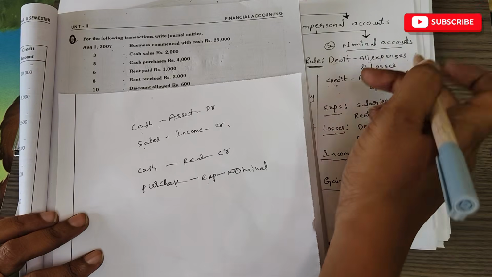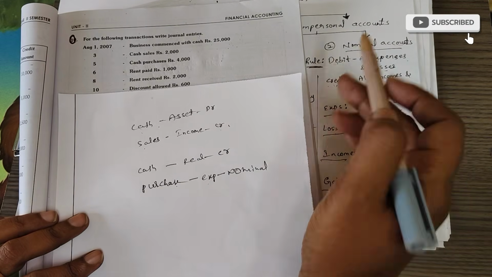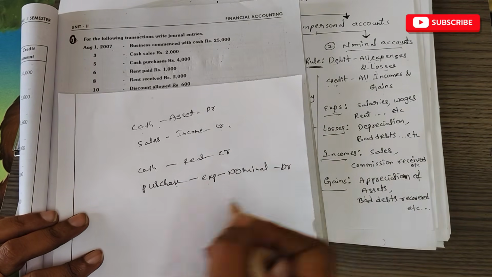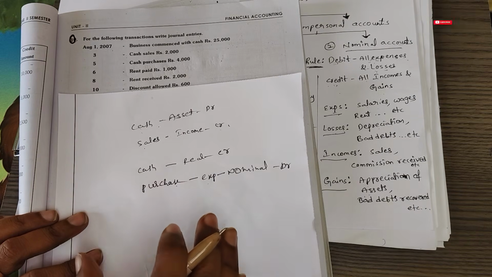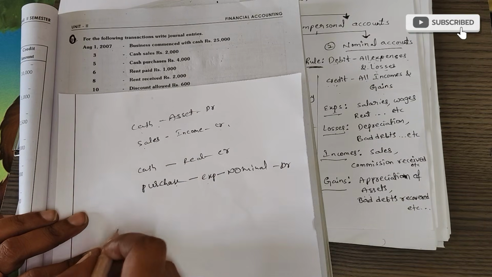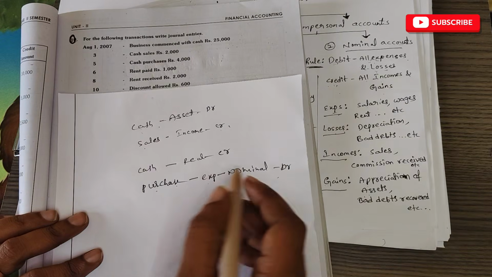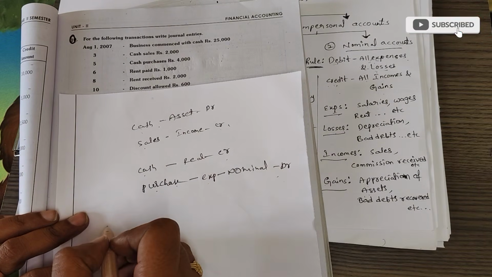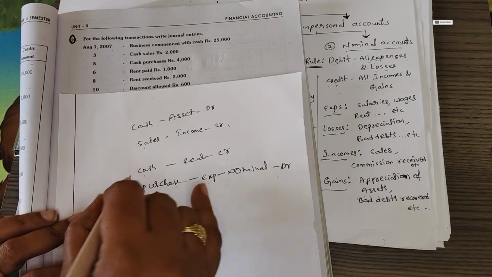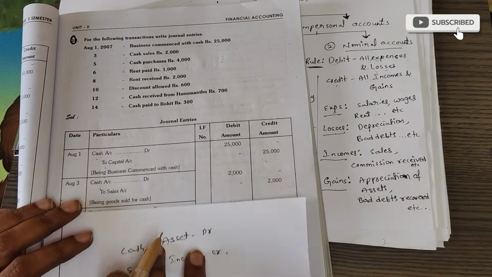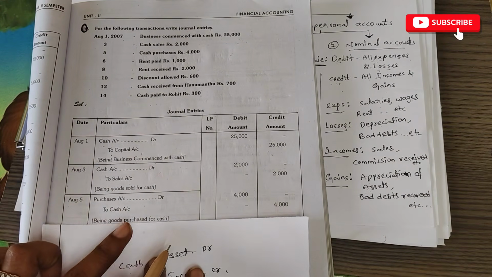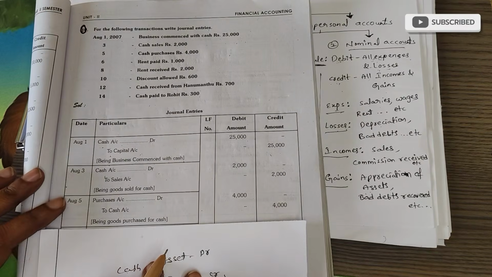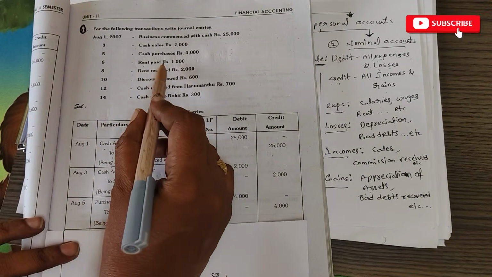So nominal account rule is all expenses losses debit. So purchase is debit. First, how to write journal entry? First we need to write debit aspect, then we need to write credit aspect. So purchase is a debit aspect, cash is a credit aspect. Now entry is purchase account debit to cash account, being goods purchased for cash. Clear?